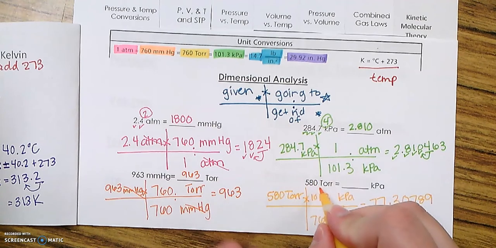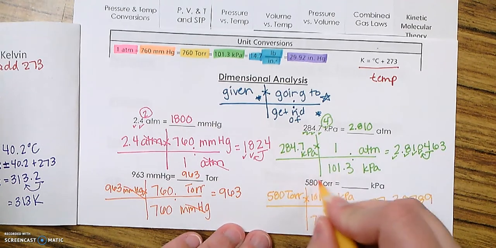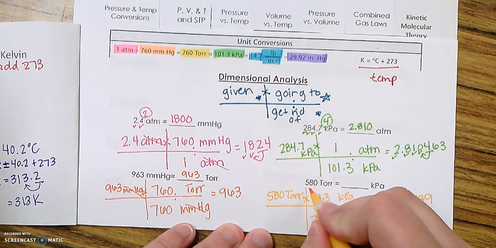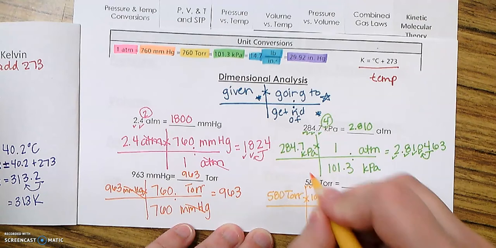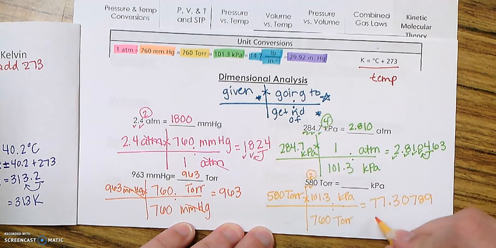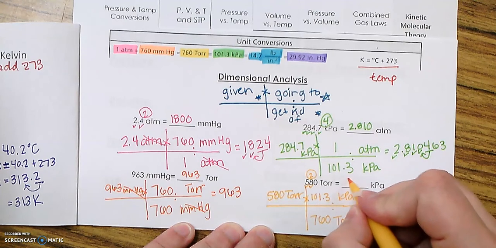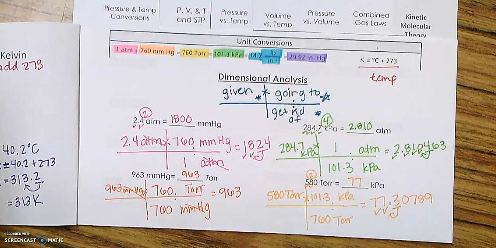Now, looking at this, there's no decimal. So when we're talking sig figs, I'm going to start on the Atlantic side because that decimal's absent. First non-zero number, so 1, 2. So I have 2 sig figs here. What does that 3 do to that 7? Leaves it alone, so I have 77 kPa.